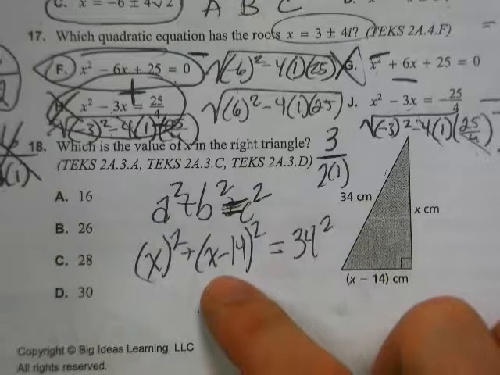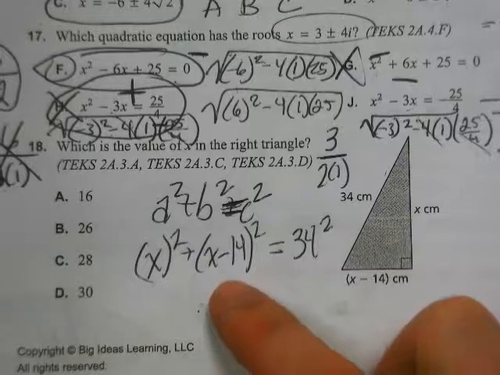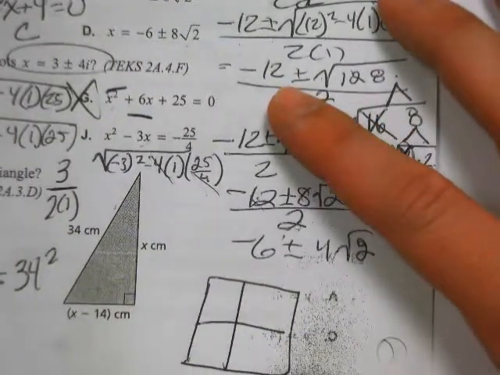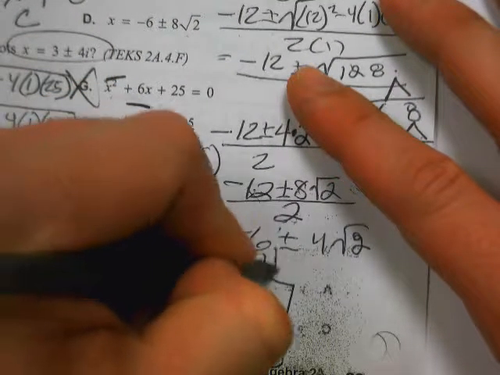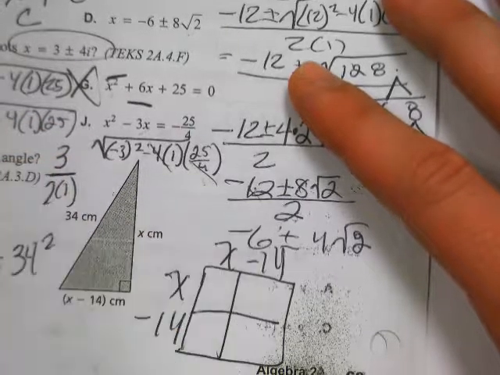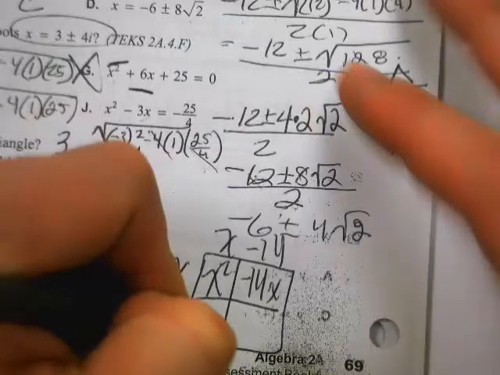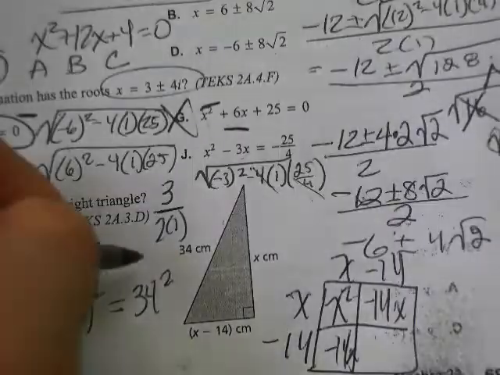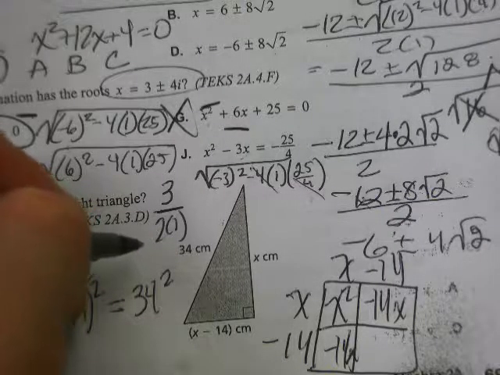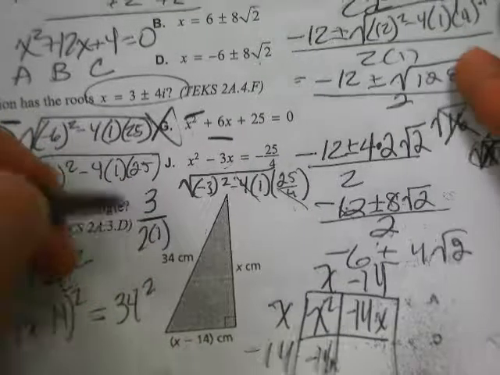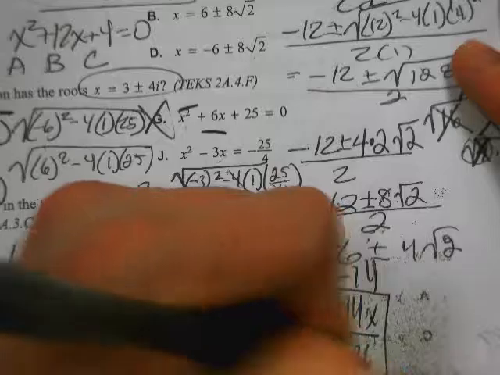I could solve this out, and that's what they want me to do. So I would use the array method here. Say x minus 14, and then x minus 14. This will give me x squared minus 14x minus 14x plus 196.